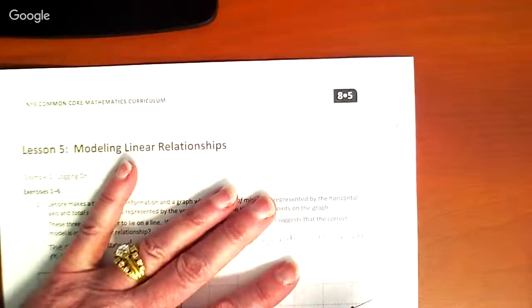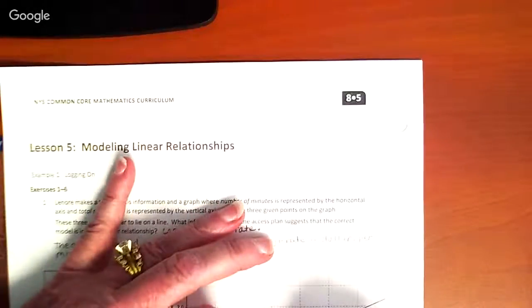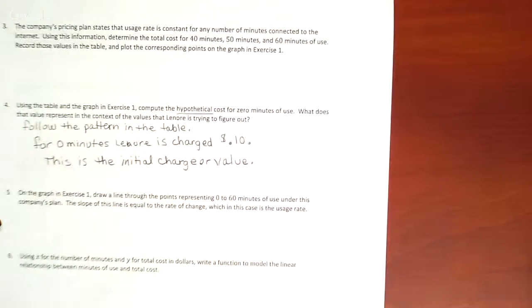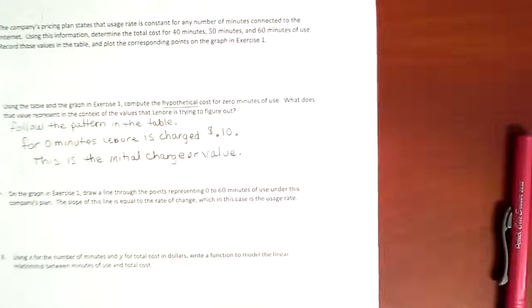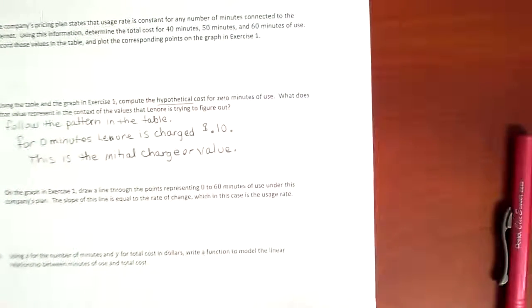We'll have to fix that. It says the slope of this line is equal to the rate of change, which in this case is the usage rate. And again, this is on the graph.